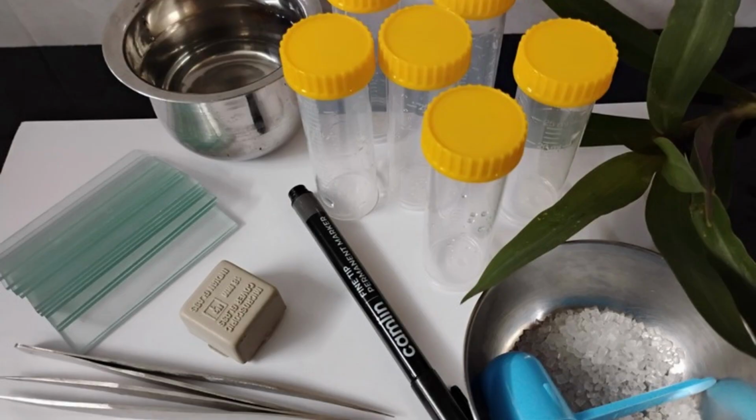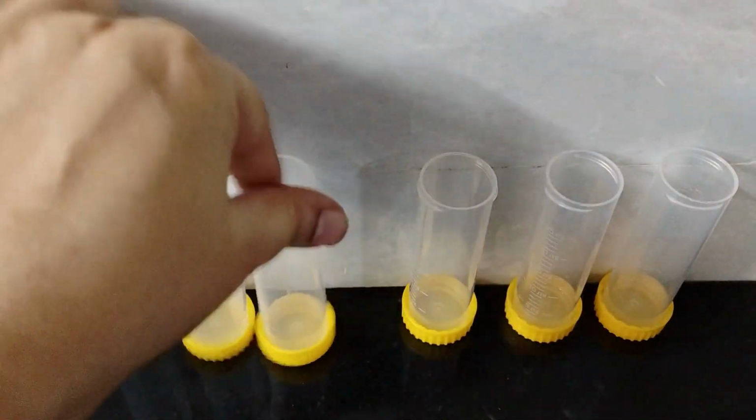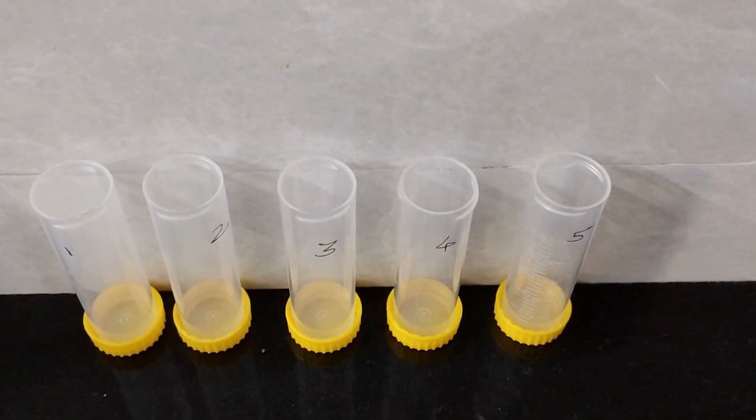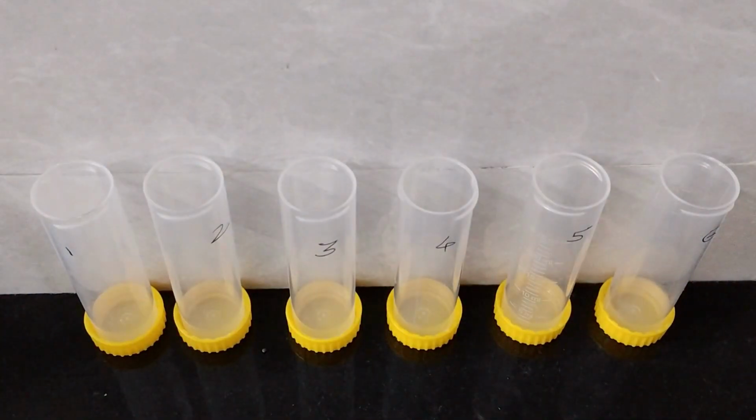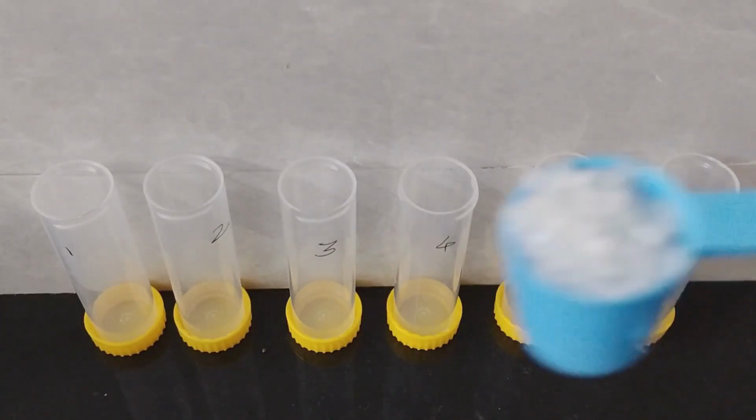For this experiment you will need glass slides, a marker, Tradescantia leaves, water, some sugar, and of course a microscope. Now let's get started with the experiment. So, I got 6 test tubes here. I'll number them from 1 to 6. In tube 1, I'm adding 1 full spoon of sugar.